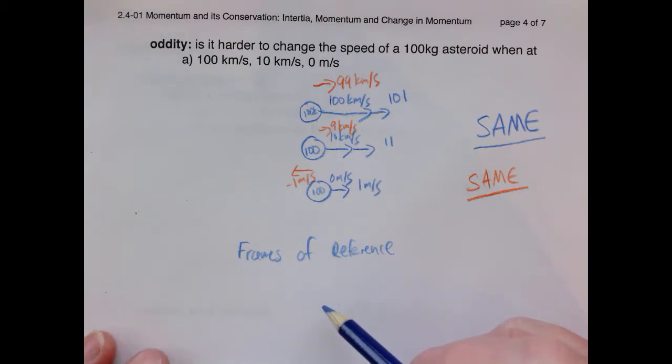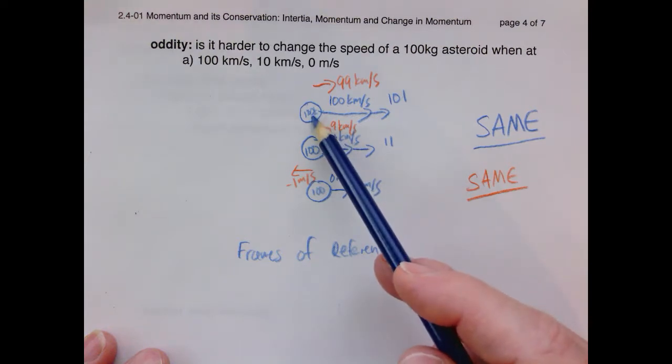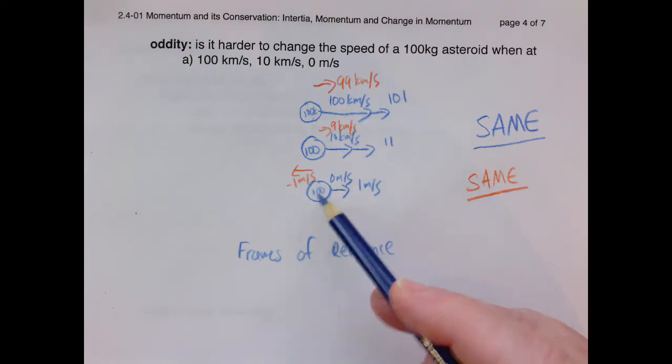Well, here is the point. Depending on your frame of reference, if I am a person floating at the same speed as this asteroid, 100 kilometers per second, at constant speed, I don't know I'm moving. I don't know that the asteroid is moving. Relative to me, the asteroid is not moving at all. So it would appear to be doing exactly what this one is doing.